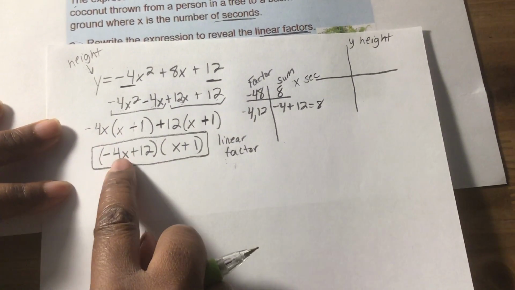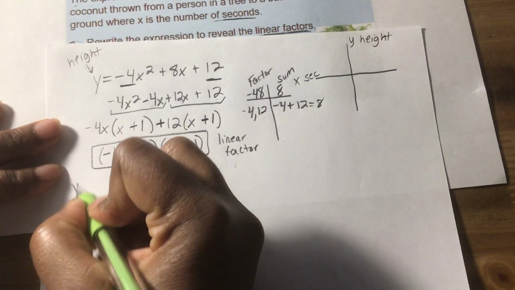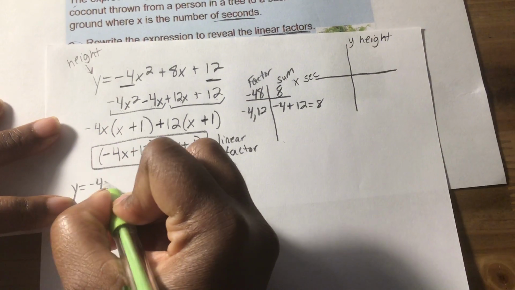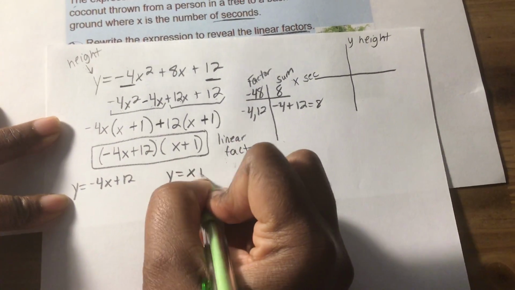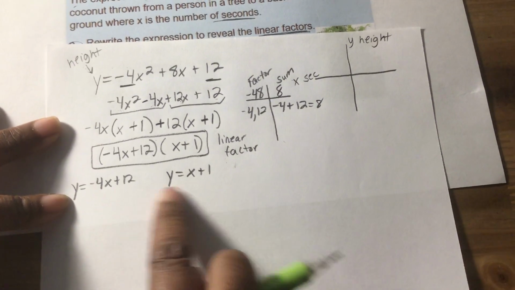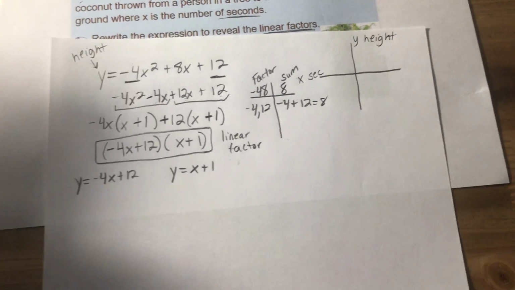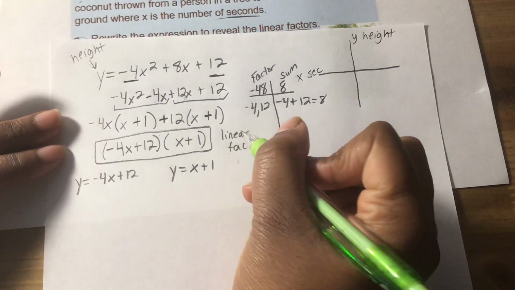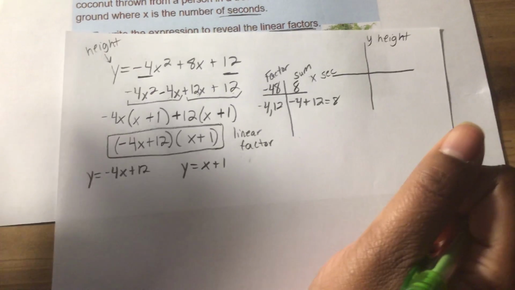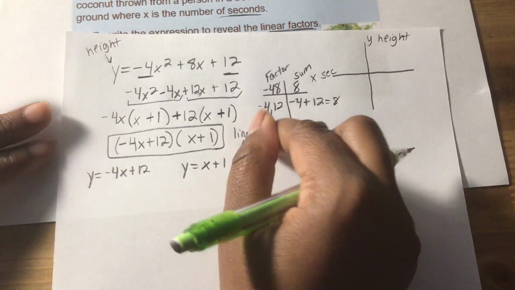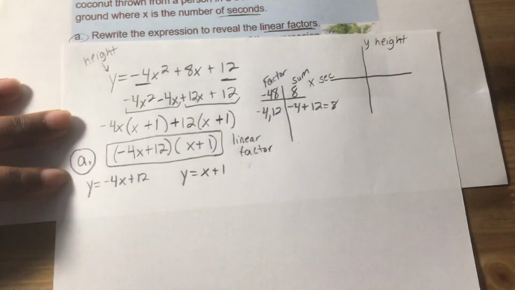Linear, because if I was to type this in the calculator and graph it separately, this is y equals negative 4x plus 12, and this is y equals x plus 1, they would graph a straight line. Both of these individually would graph a straight line. So that's why they call them linear factors, because separately, these two would graph a straight line. That's what the linear factors mean. So this is the answer to A.